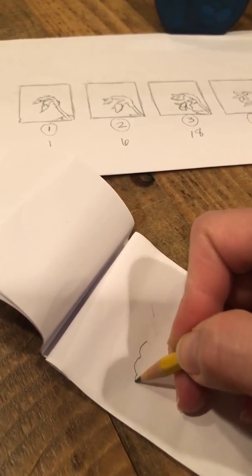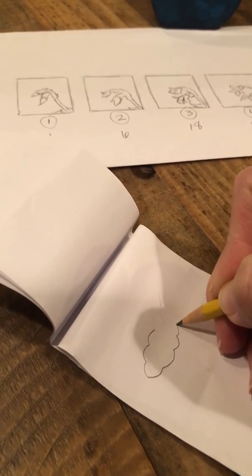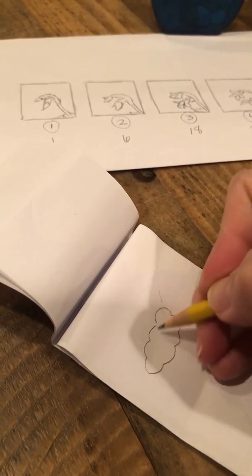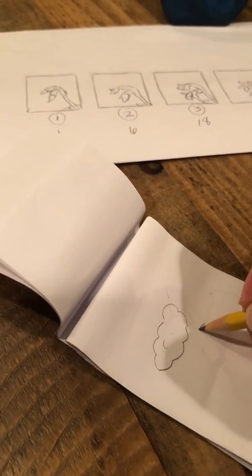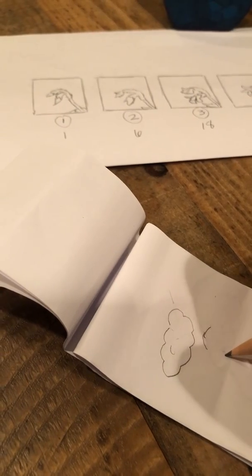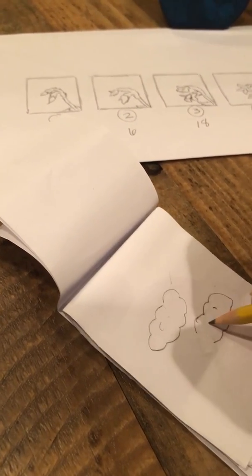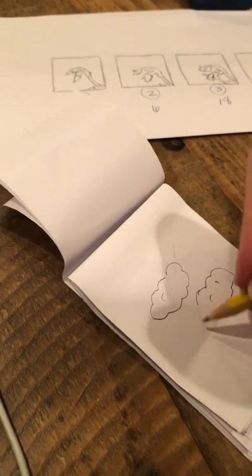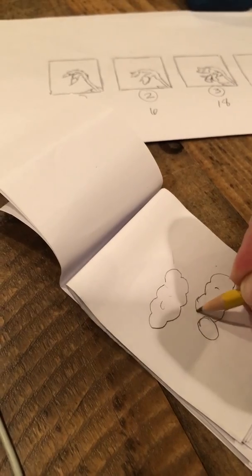Okay, so now I'm going to draw the clouds. I'm drawing the clouds as if they're moving. So I have them actually moving to the left. Okay, and I'm going to do the same with these clouds. Now these clouds are kind of moving through. Ooh, bear with my hand drawing here, because I'm doing one hand. And then I'm going to move the balloon down.